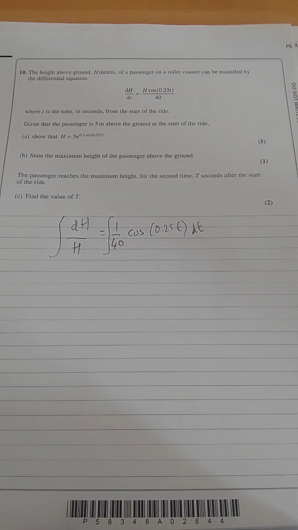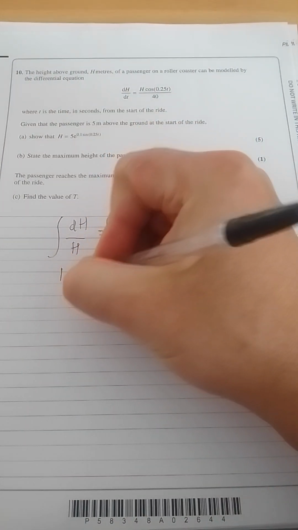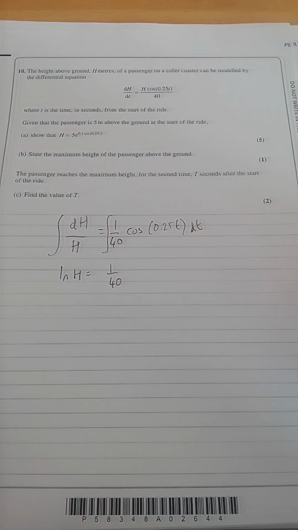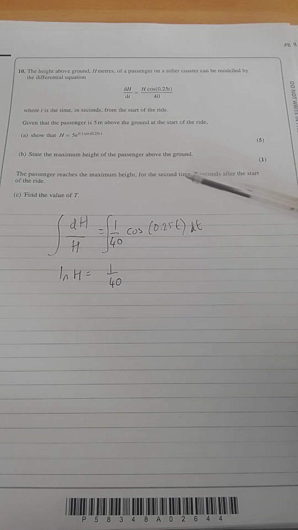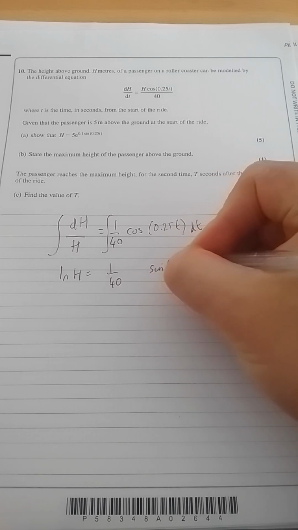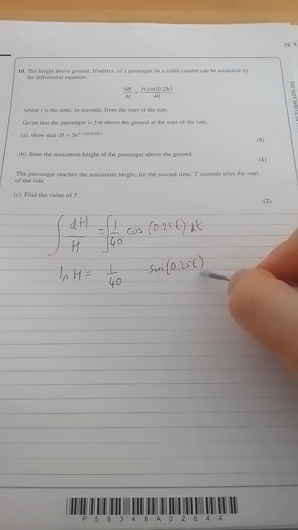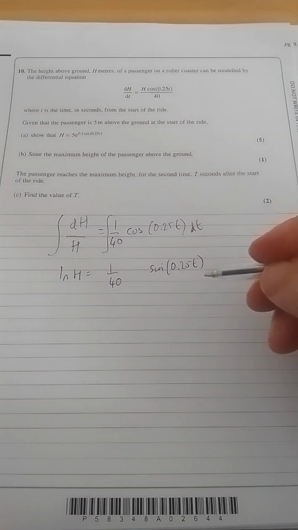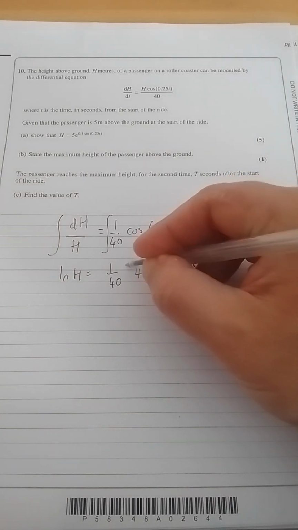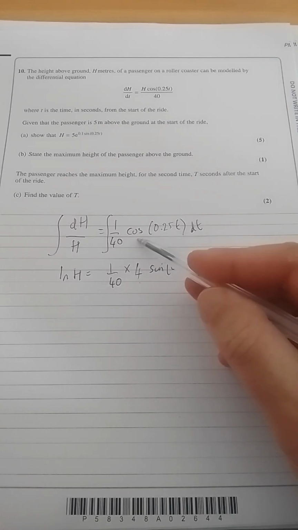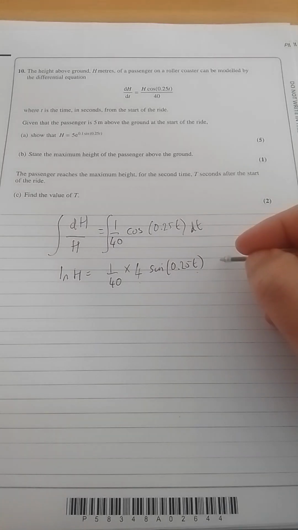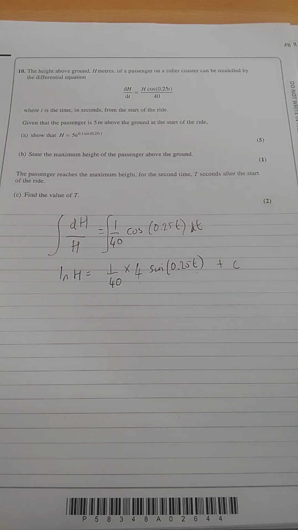Now the antiderivative of 1 over h in this case is natural log h. So natural log h, here we have 1/40th. Now we have to be a little bit careful about this. Sine is the integral of cos, so it's going to be sine of 0.25t. But if we were to differentiate 0.25t inside a sine, there would be a 0.25 outside. So to reverse the effect, we also have to put a 4 in this. So if we differentiate 4 sine 0.25t, we would end up with a cos of 0.25t. And also, since it's an indefinite integral, we have to put plus c.